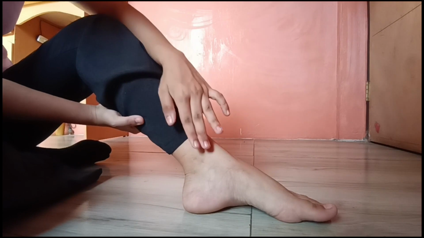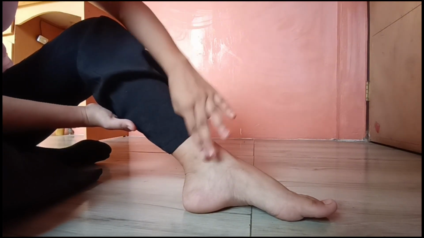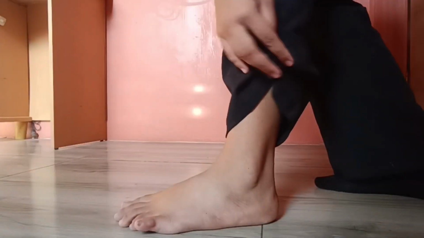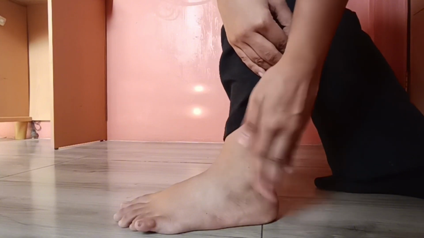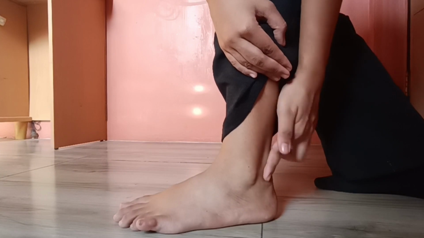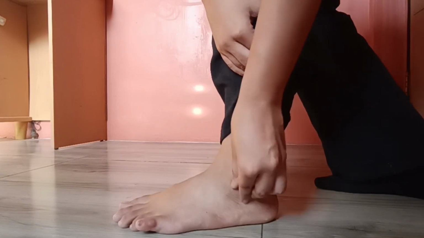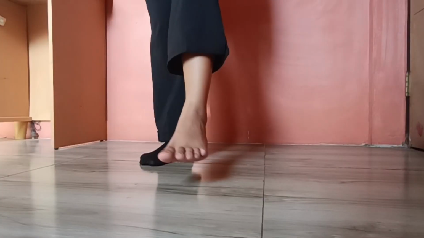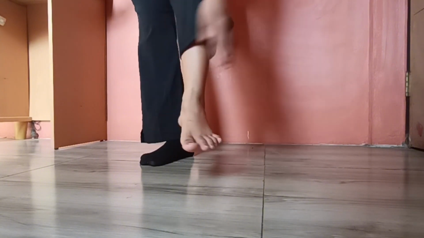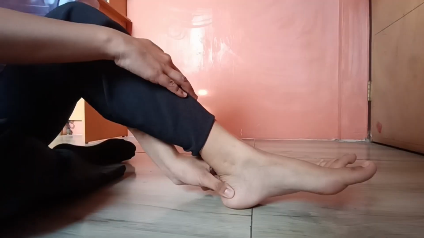This is the medial malleolus. Then we have the lateral malleolus. It is the bulge of the lateral aspect of our ankle. As you can observe, our lateral malleolus is higher than our medial malleolus.